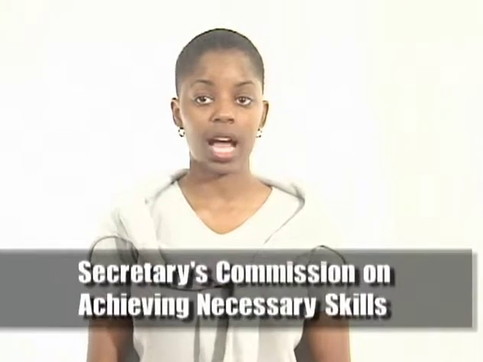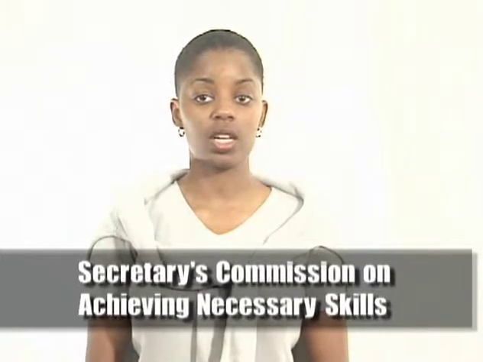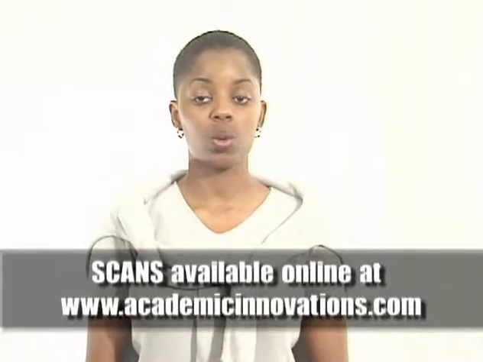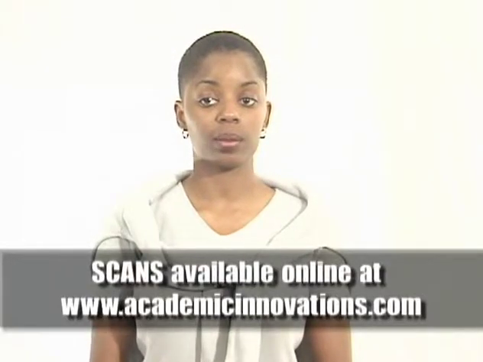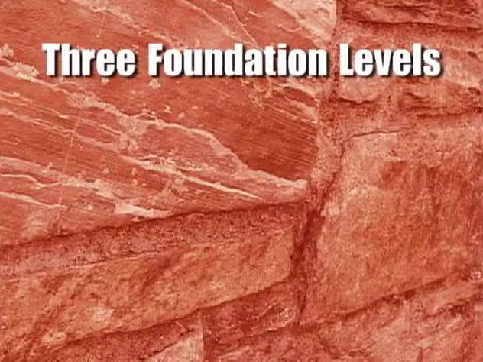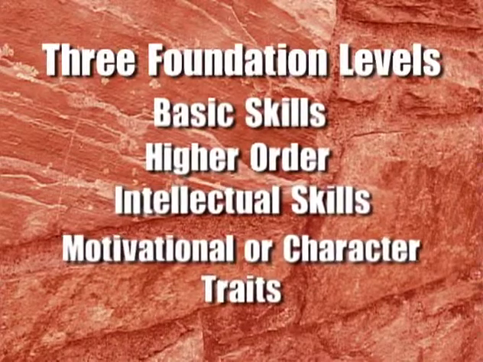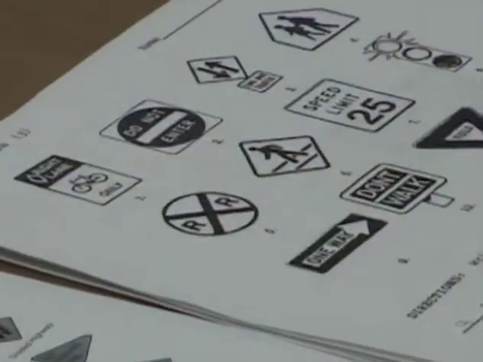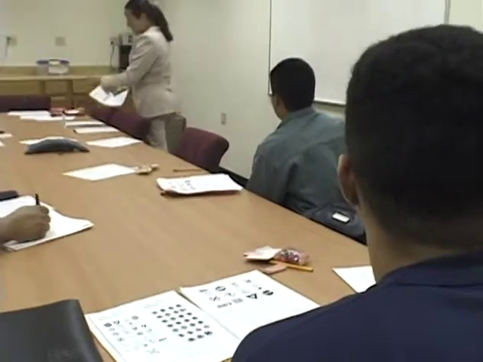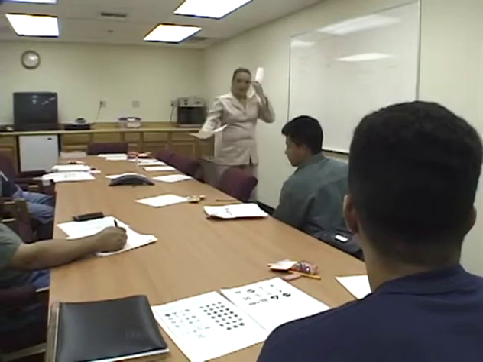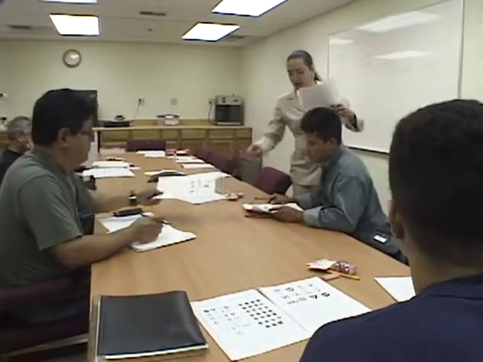The SCANS Commission identified 3 foundation skills needed for solid workplace performance. These skills need to be considered when writing an ESL workplace curriculum. The 3 foundation levels are basic skills, higher order intellectual skills, motivational or character traits. While it is necessary to plan the curriculum as completely as possible, the course content is not fully determined until the course is actually underway and the instructor has come to know the students.